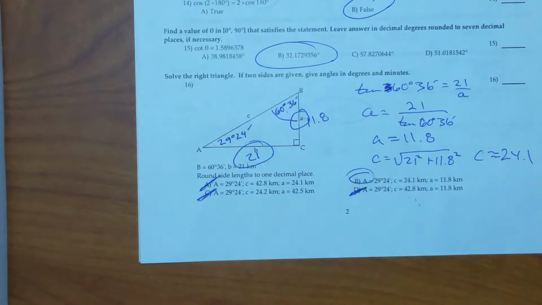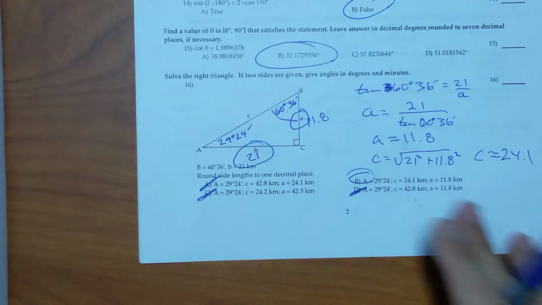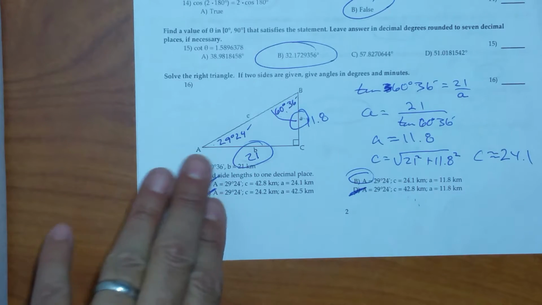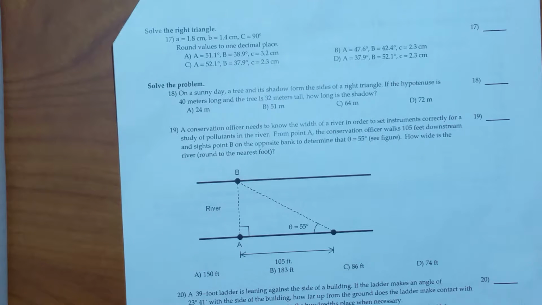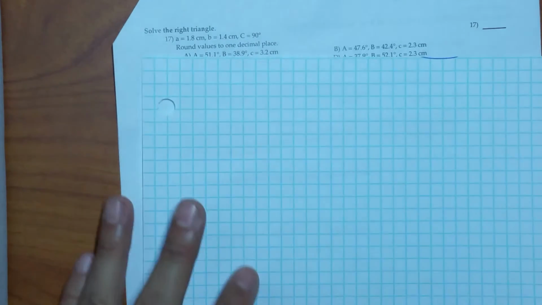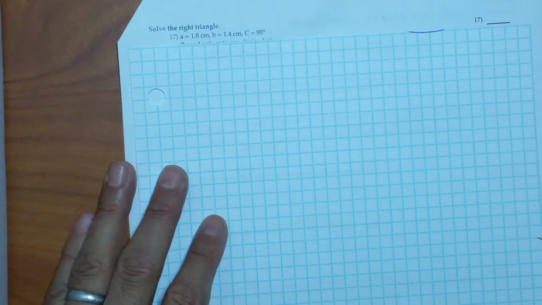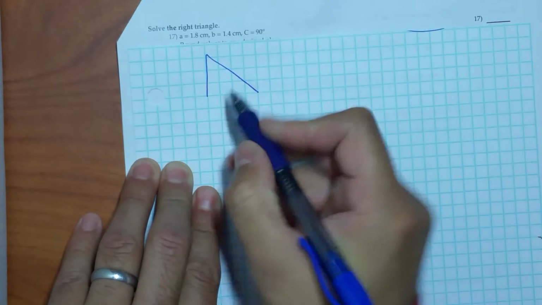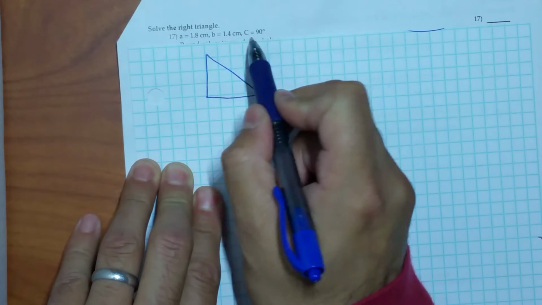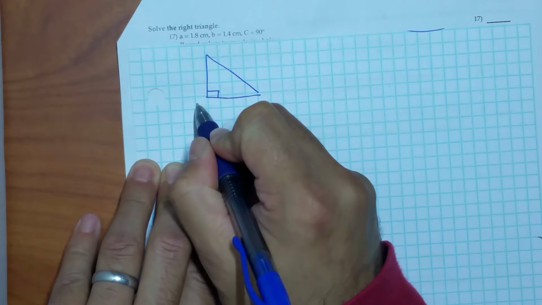All right. So now let's take a look. I'm going to go to the next one, number 17. On number 17, it's the same type of question, but I need to draw my own triangle. It says C is 90 degrees.